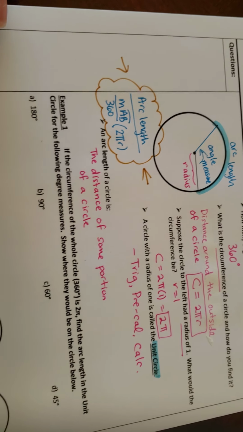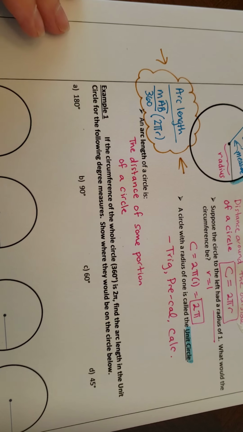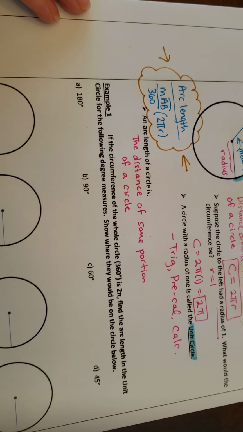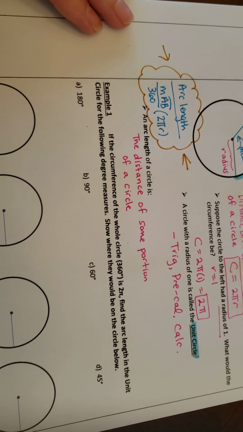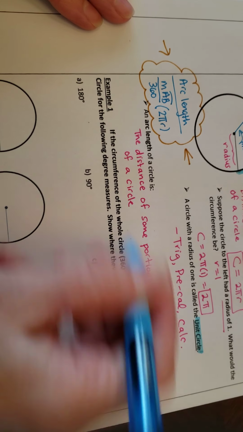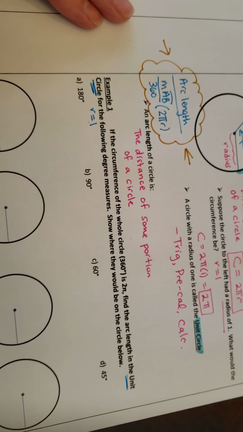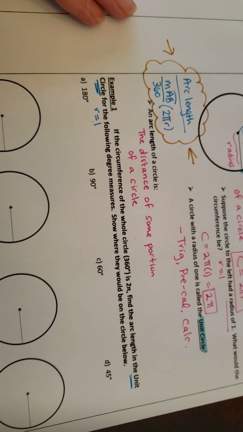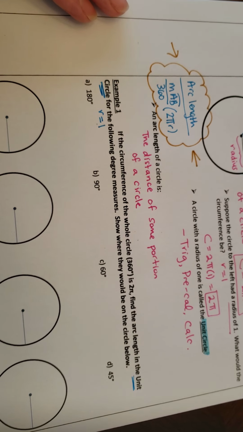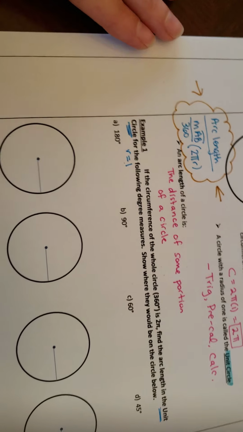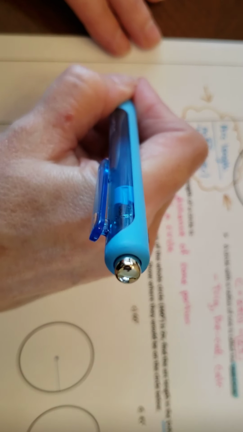So the first examples say you have a circumference of 2 pi. If the arc length is a unit circle, so that's code right there. When it tells you it's a unit circle, that's telling you that your r's for all of these will be 1. That won't be the case with all of them, but it is for these first few that we're going to do. It says show where they would be on a circle. So just to step back a second and go over what a circle is made of.